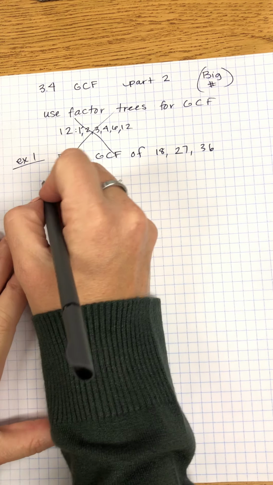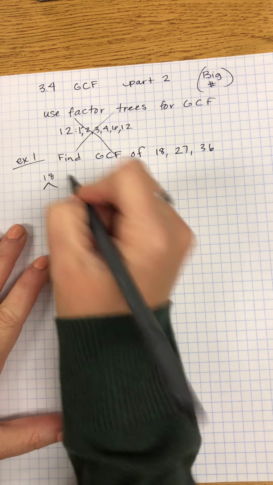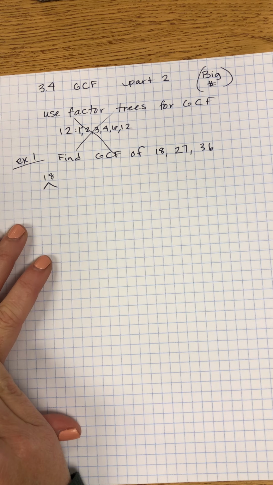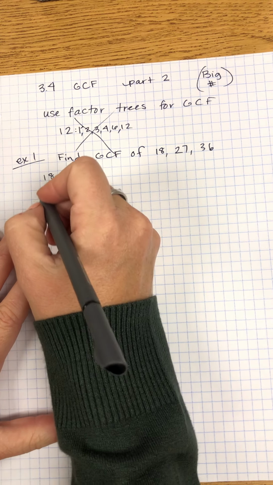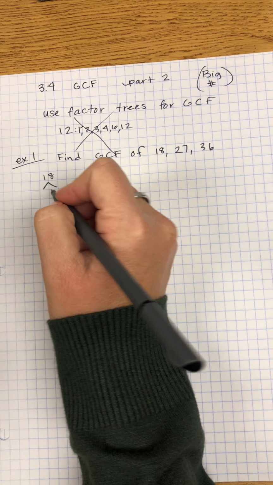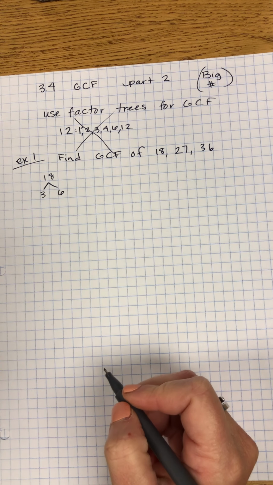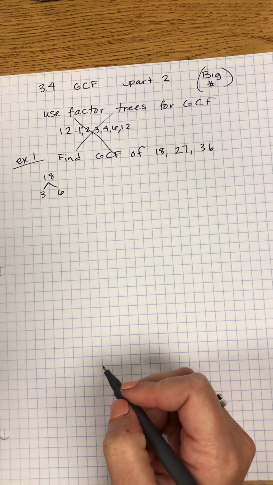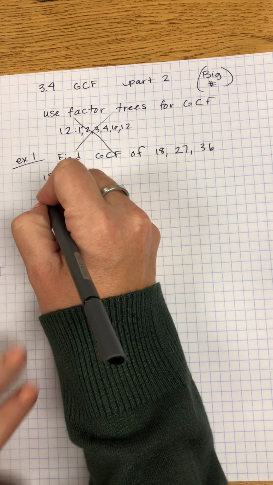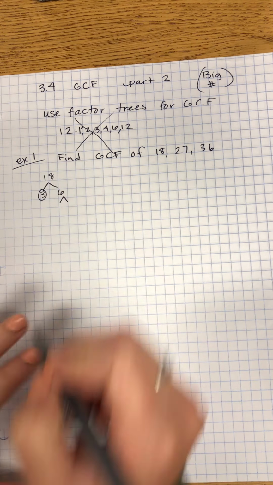Okay, so if I start with 18, give me any 2 numbers that go into 18. 6 and 3. That's what I was thinking. So 3 and 6. Are either of those prime? Which one? Circle it. Branch out the other one.